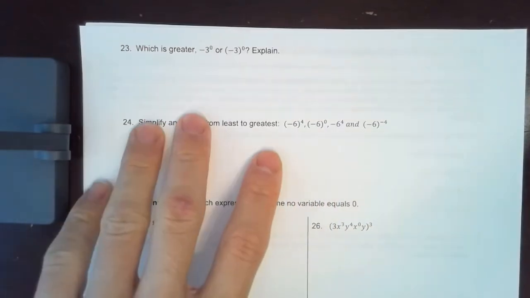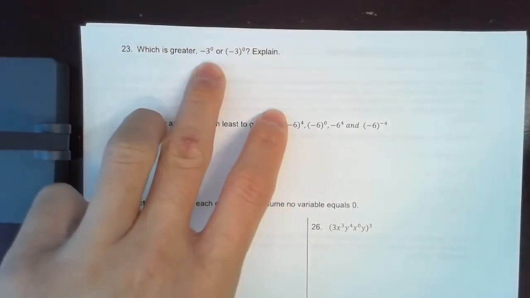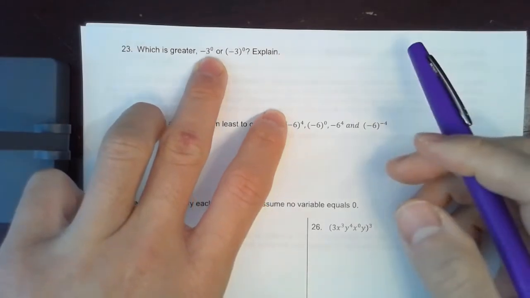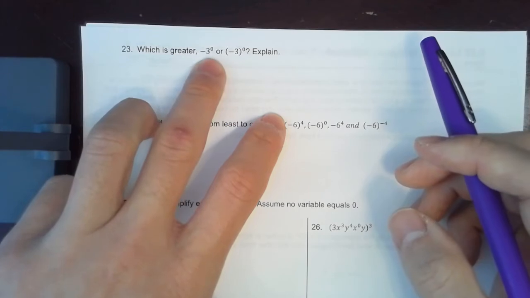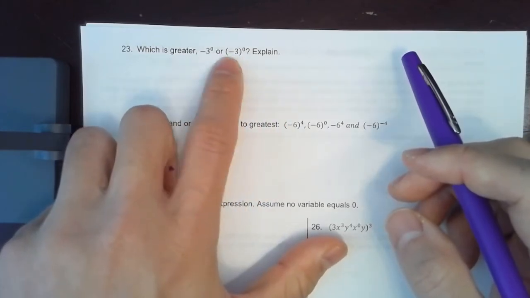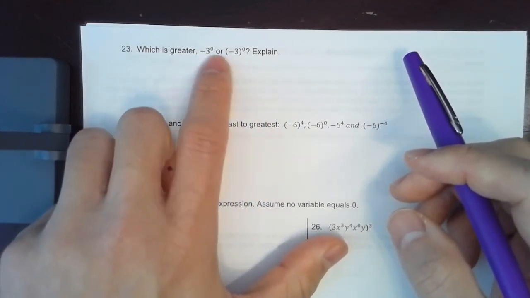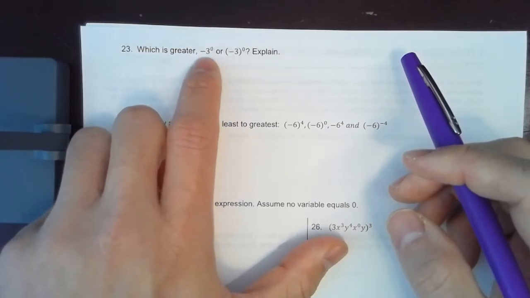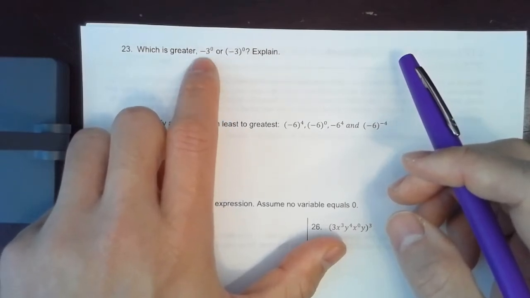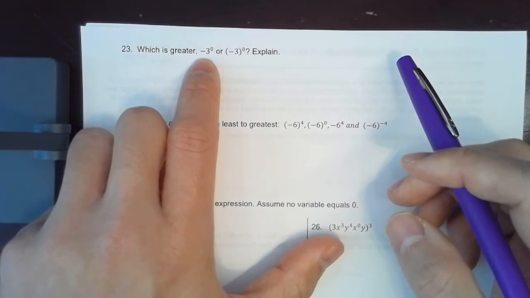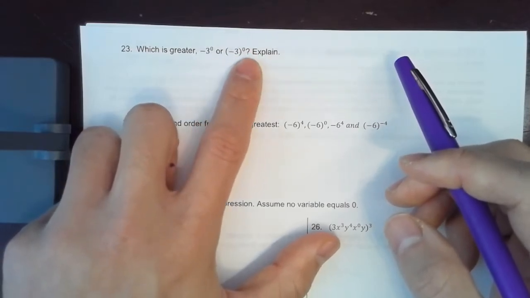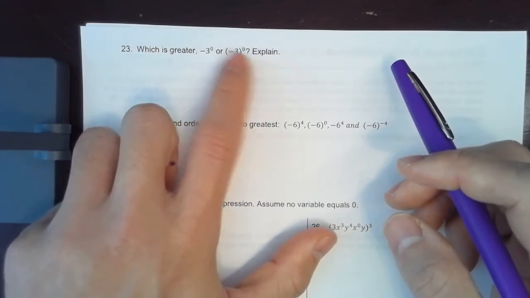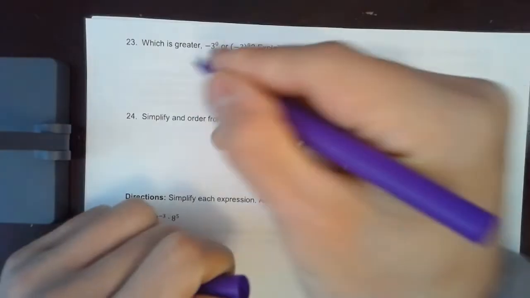If there's something to be careful about in this module, class, it's when does the exponent touch the base and is the negative part of that base? You can see in multiple lessons now, we've seen situations where we give you a base that has a negative in front of it, but no parentheses. And then we give you a base with a negative with parentheses. And we're really asking you to figure out the difference, right?